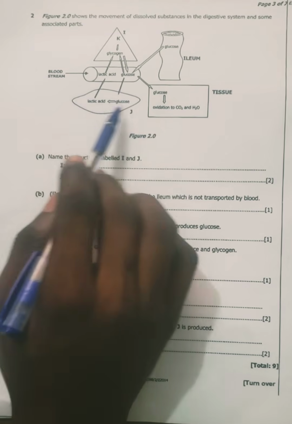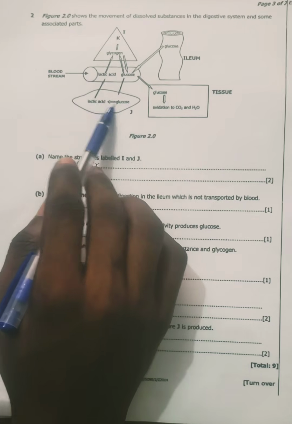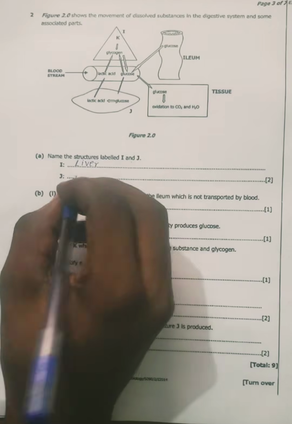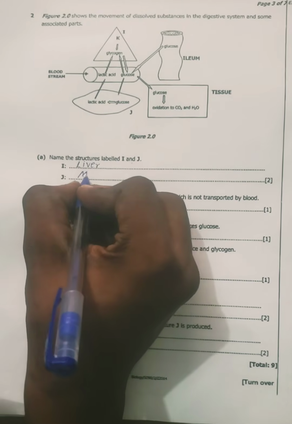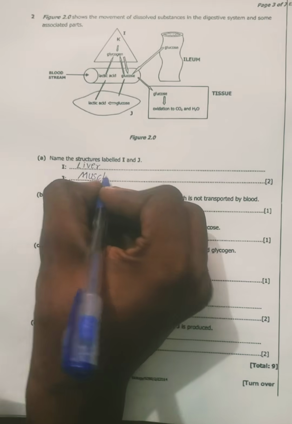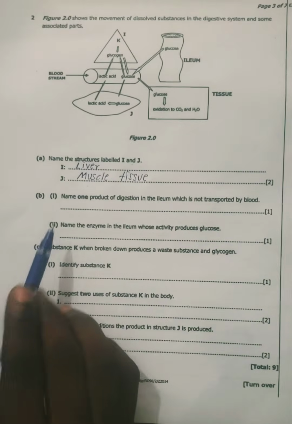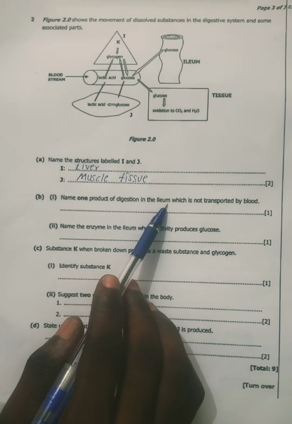The muscles, because it is in the muscles where under anaerobic respiration, glucose gets converted into lactic acid. So we will say J is what? Is the muscle tissue. Muscle tissue.